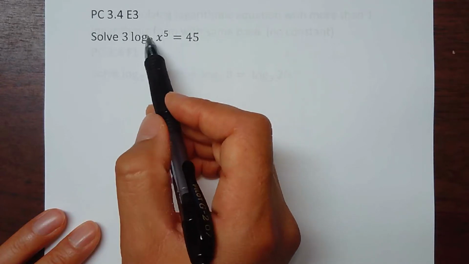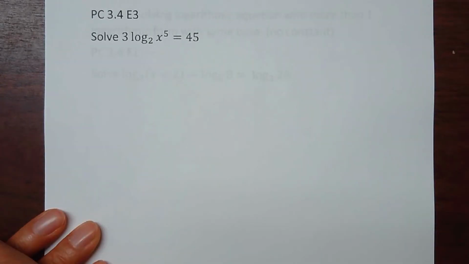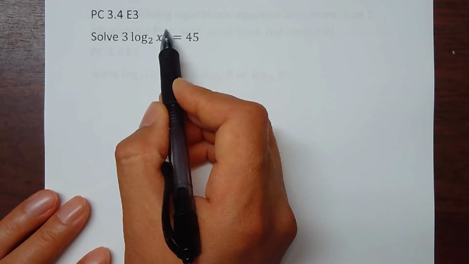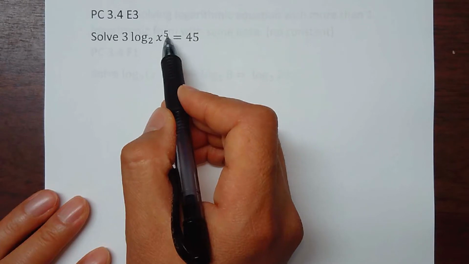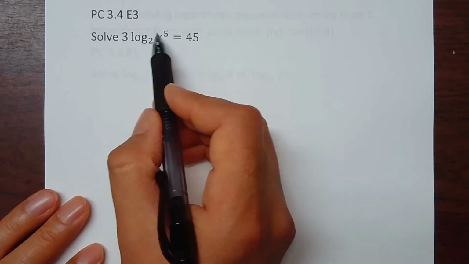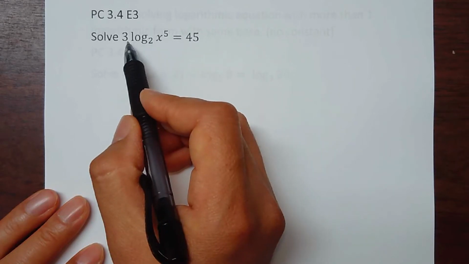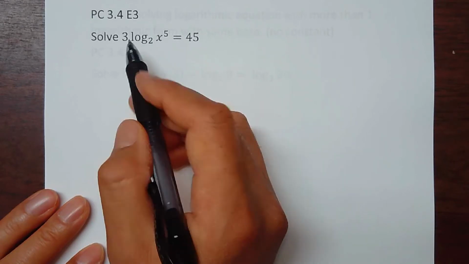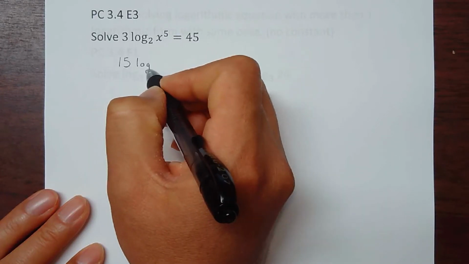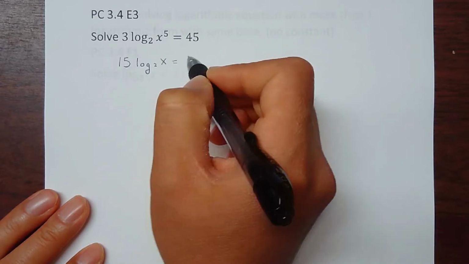We specify the specific base other than common log, natural log. So let's take this exponent out as a coefficient. We already have coefficient as 3 of the log. So when you take a 5 out as a coefficient, we multiply 3 times 5, it becomes a 15. Log base 2 of x equal to 45.